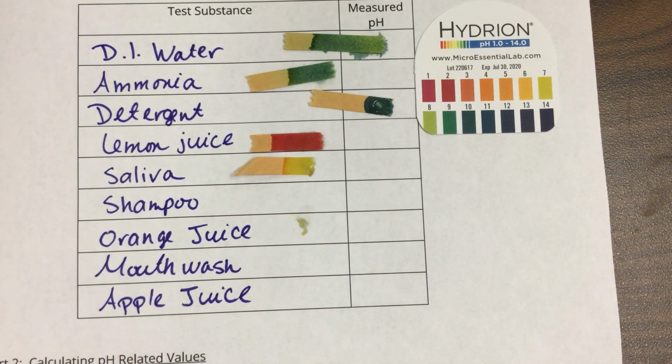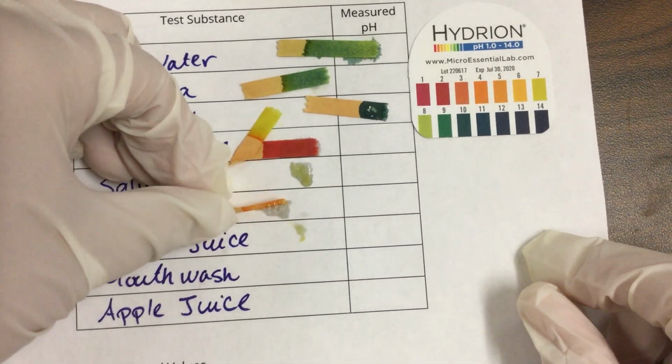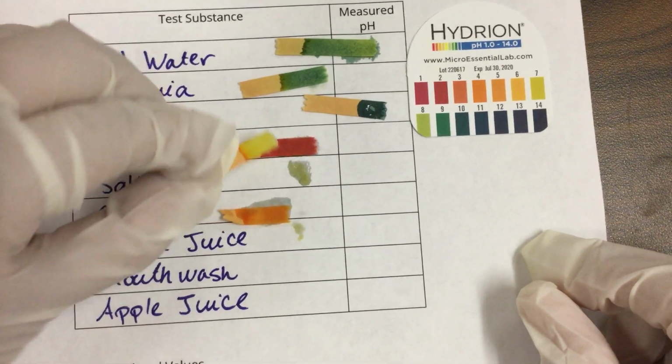Next is shampoo, and shampoo is super viscous, so that one's really hard. Let me see here. Shampoo. Ah man, I'm making a big old mess.